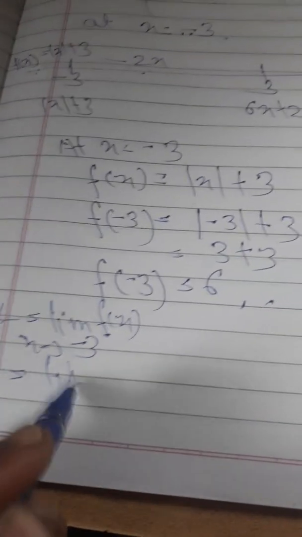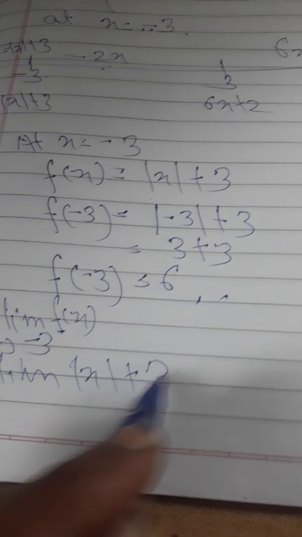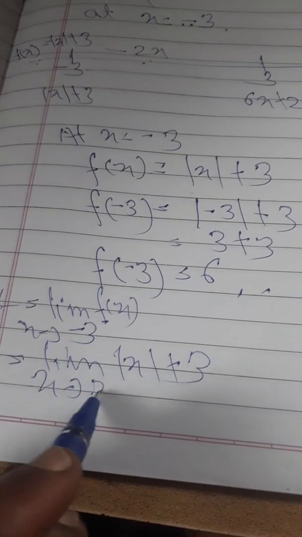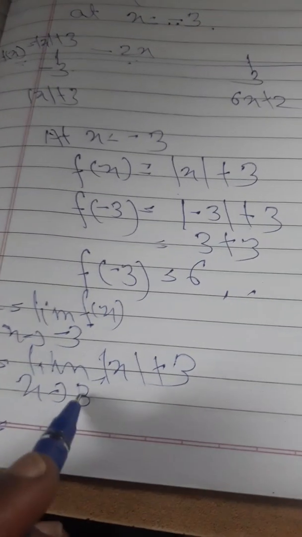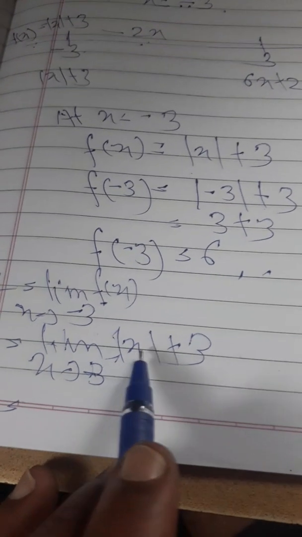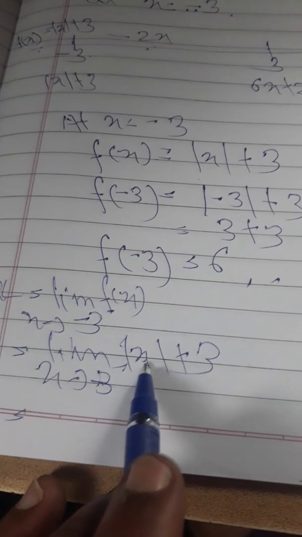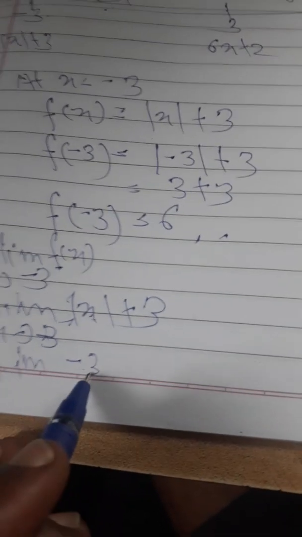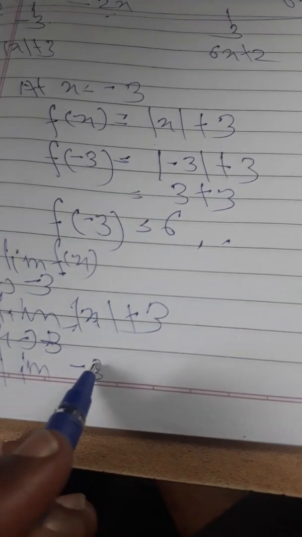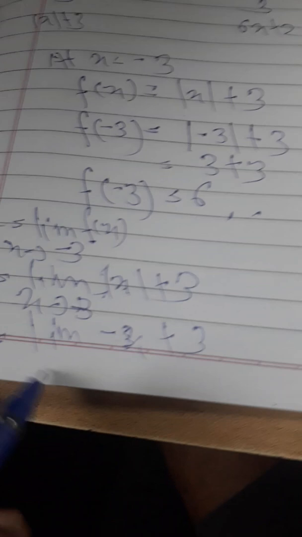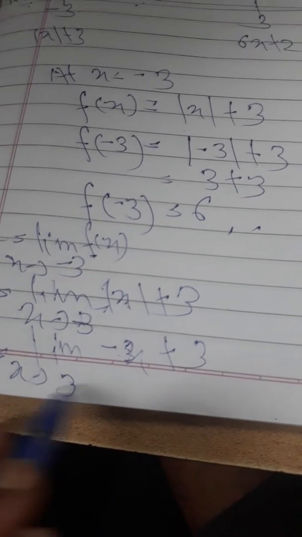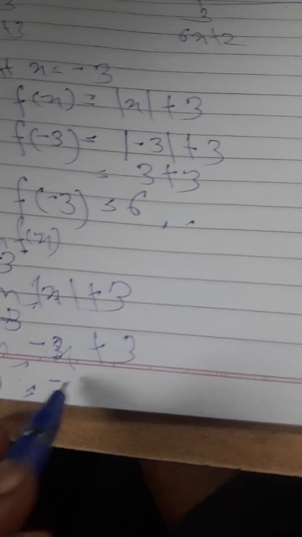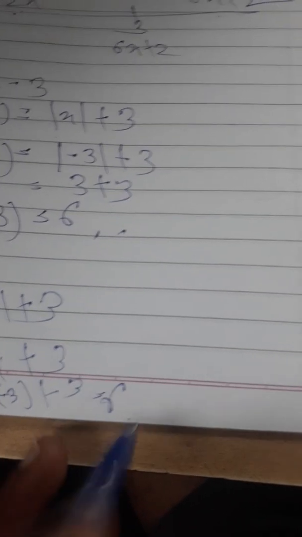So it is limit of mod of x plus 3 as x tends to minus 3 minus. But for this it is minus x. So it is minus x plus 3 as x tends to minus 3 minus. So this will be minus of minus 3 plus 3, which is 6.